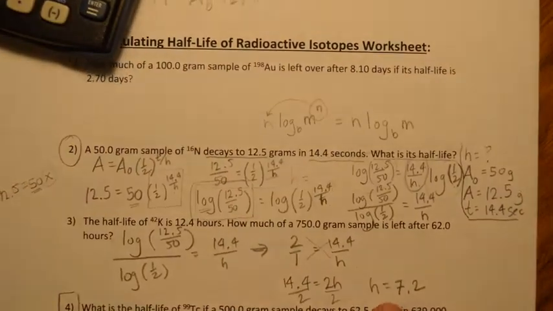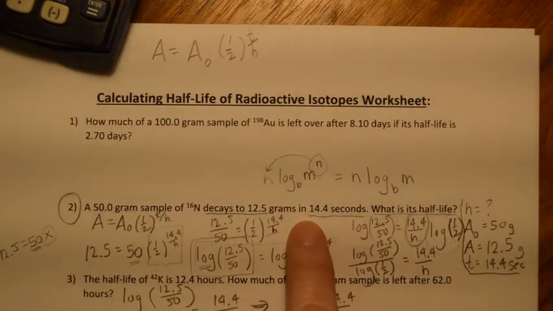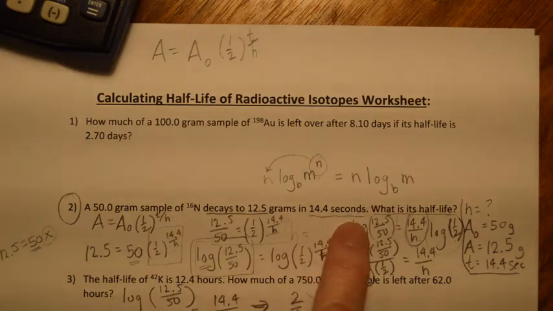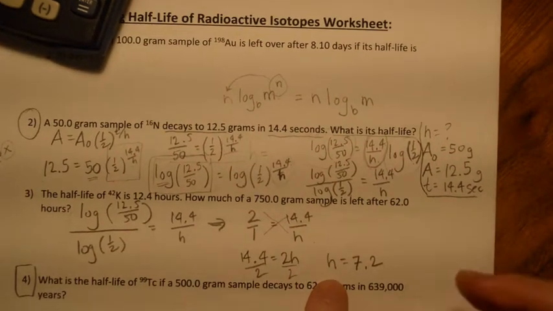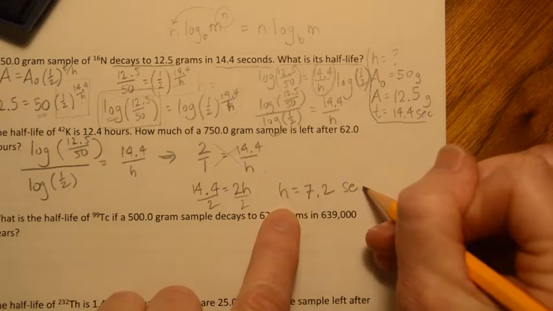And we need to give the units here, so let's go back up to the problem. The units in our time were measured in seconds, and so the units in our half-life have to be the same thing. So this has to be seconds.